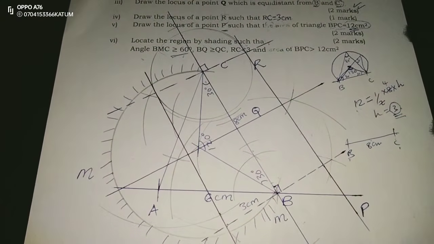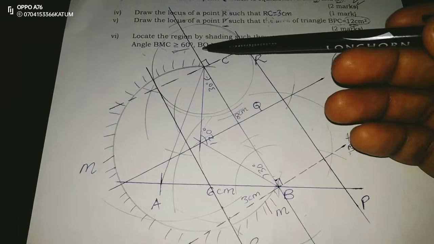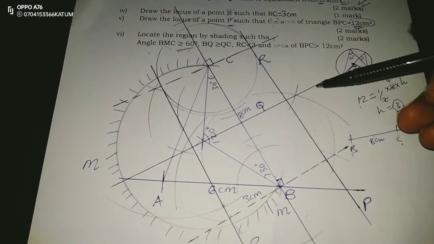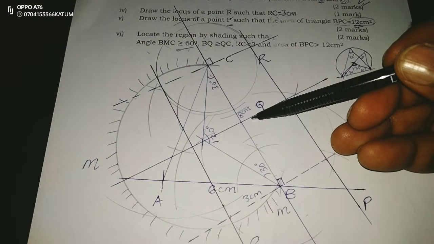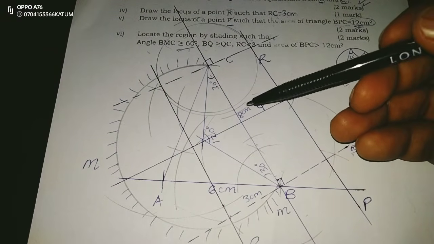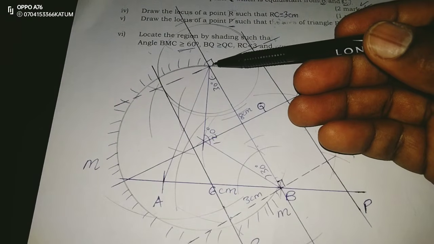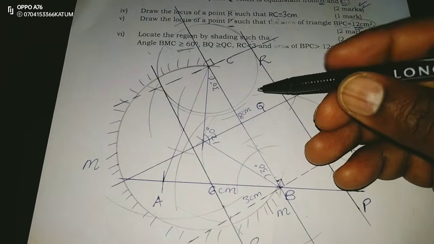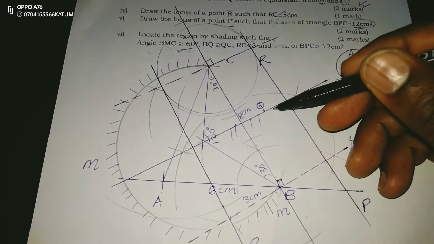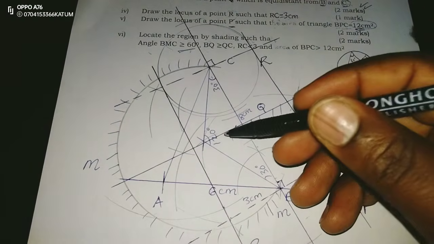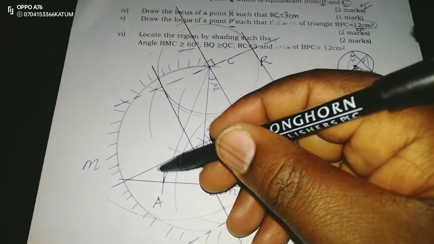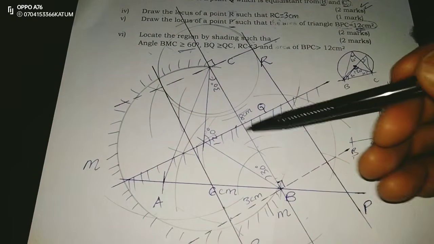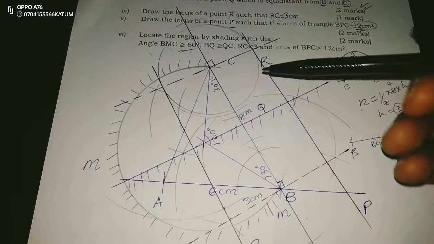The next thing is to ensure that BQ is greater than QC. This is the locus of Q. So we want BQ to be greater than QC. So for it to be greater than QC, then BQ should be beyond on this side. Therefore, it means we shade this side. So this side now, BQ will be greater than QC on the required side here.